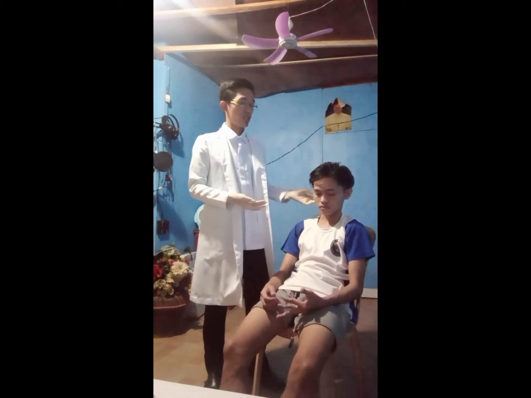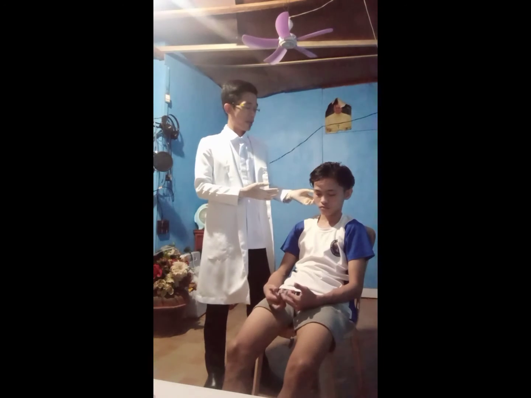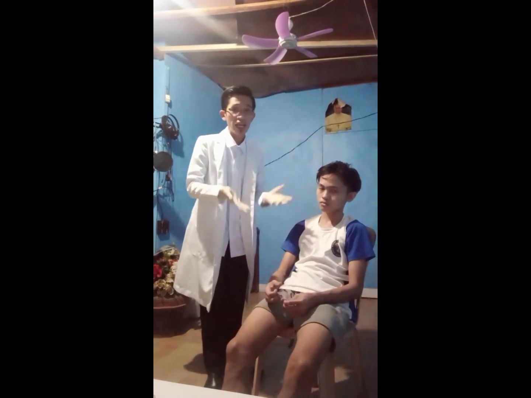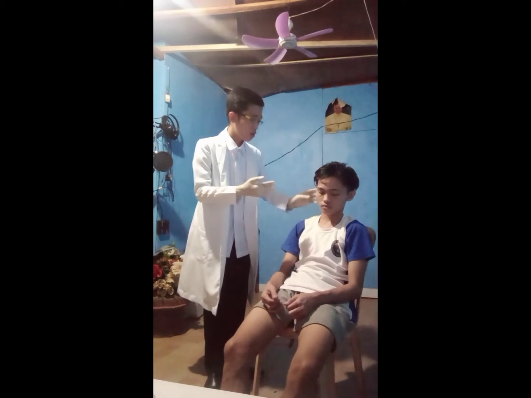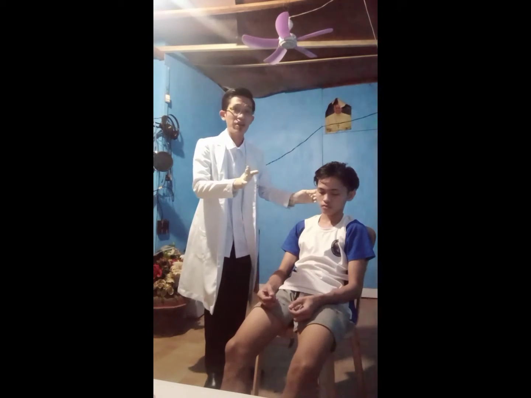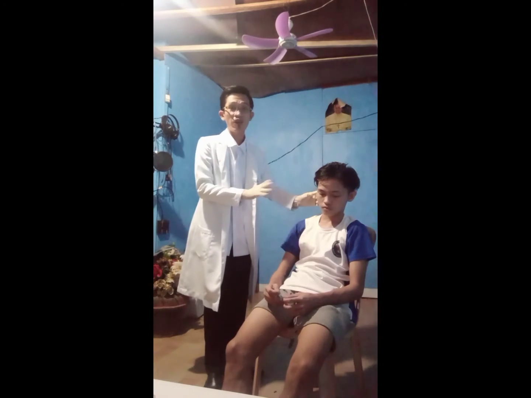The color of the cerumen may be yellow, orange, red, brown, gray, or black. That is very normal if you see that color in the ears of your patient.